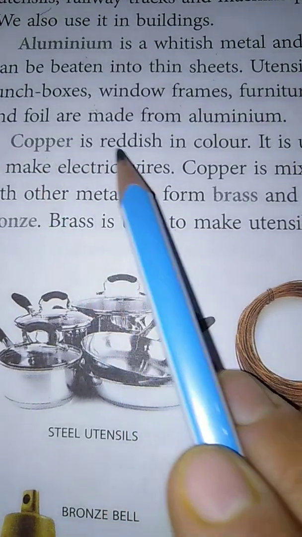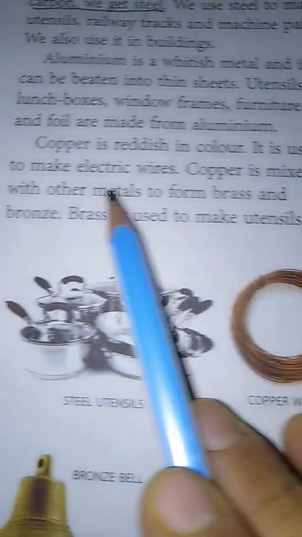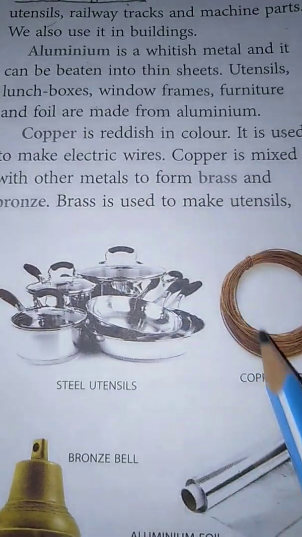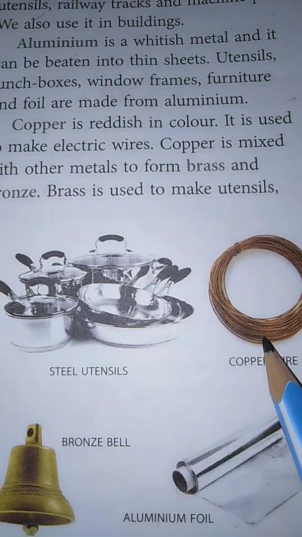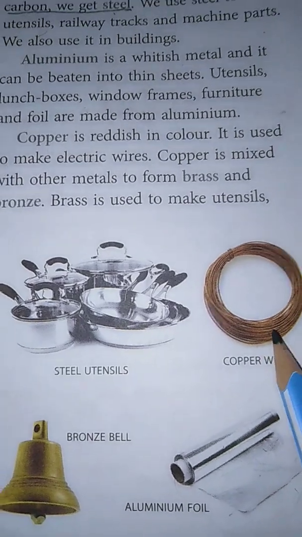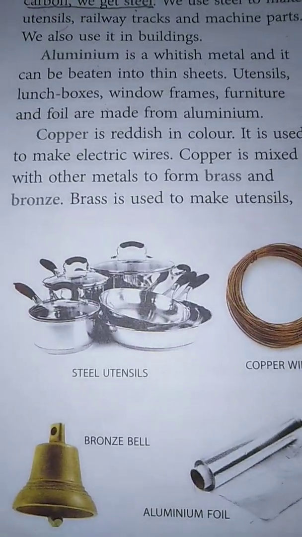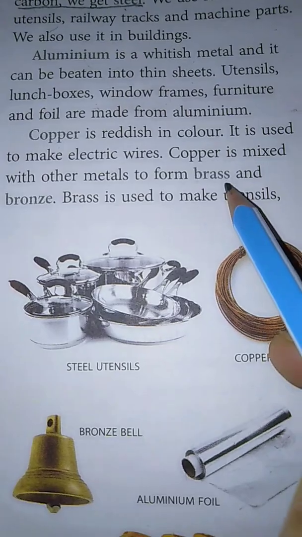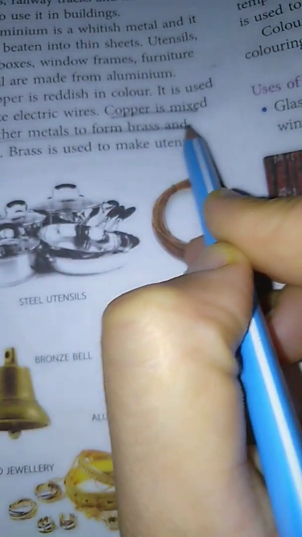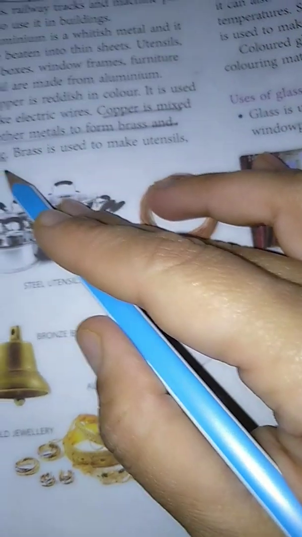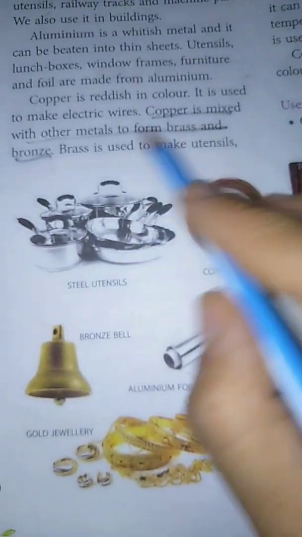Next is copper. Copper is reddish in color. It is used to make electric wires. You have seen that all the electric wires which we use at our home are made of copper. And copper is mixed with other metals to form brass and bronze. Now what is the use of this brass and bronze?